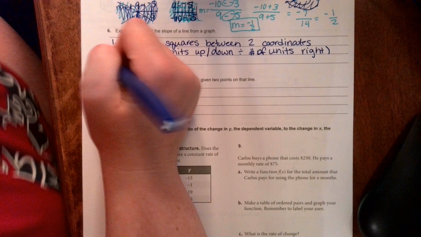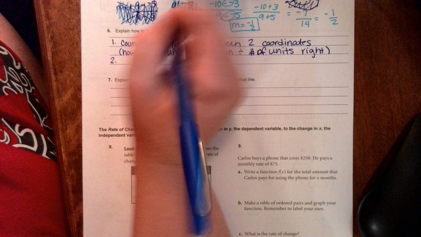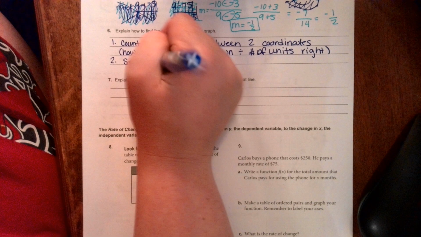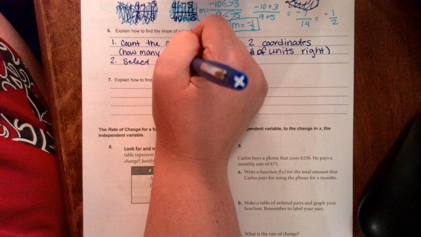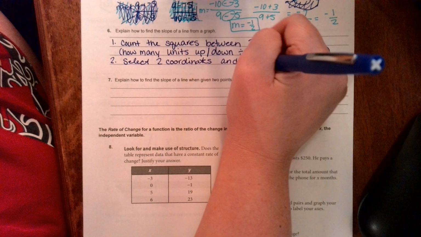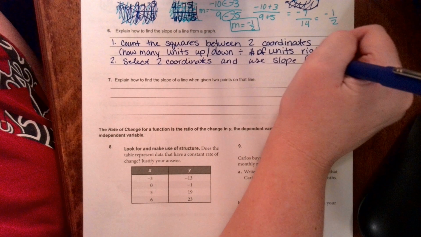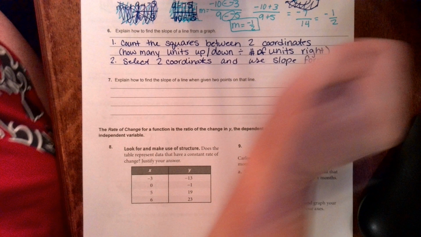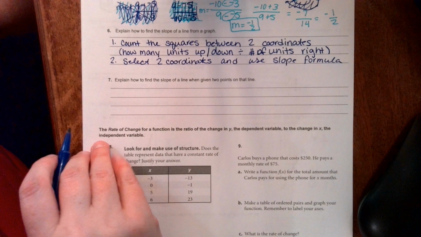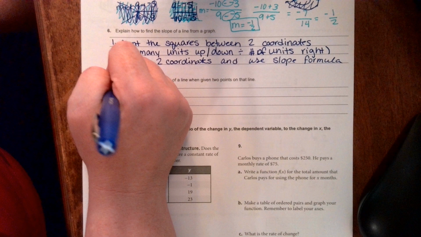Your other option is to select 2 coordinates and use the slope formula. All right, number 7, explain how to find the slope of a line given 2 points on that line. So when we just have 2 coordinates, we use the slope formula.